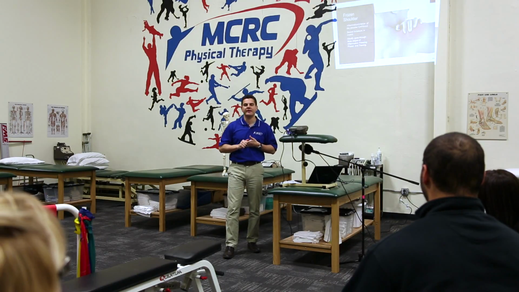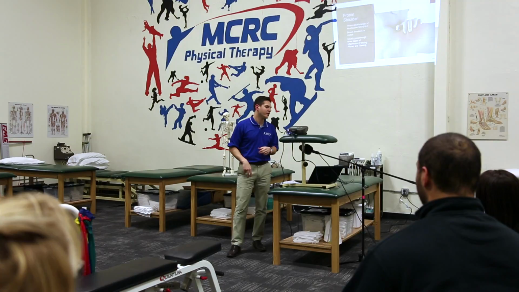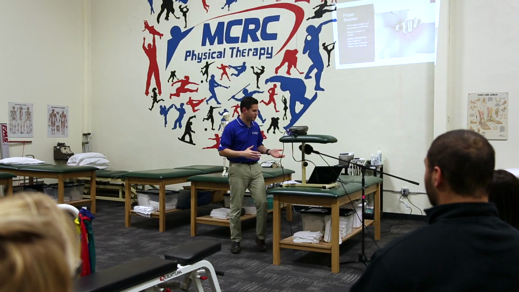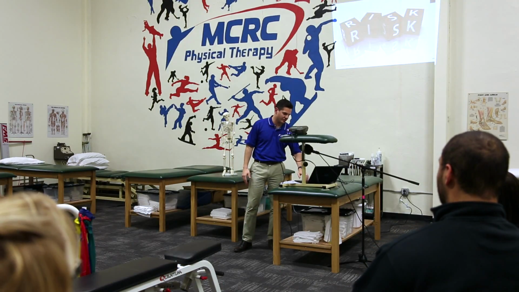Treatment for that would sometimes be injections for anti-inflammatory, and then physical therapy consists of very gentle mobilizations and very gentle exercises as the person goes through the process. And then once everything starts to thaw, we start to address range of motion and get everything back to strengthen everything up again.